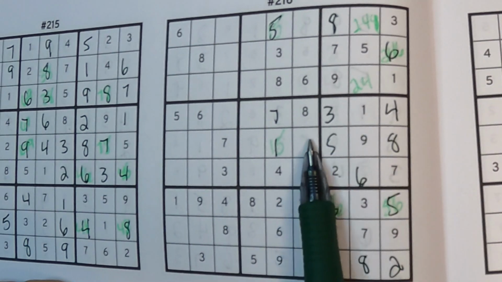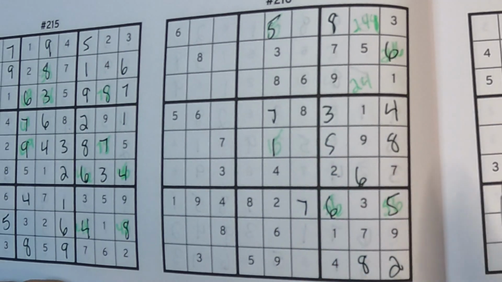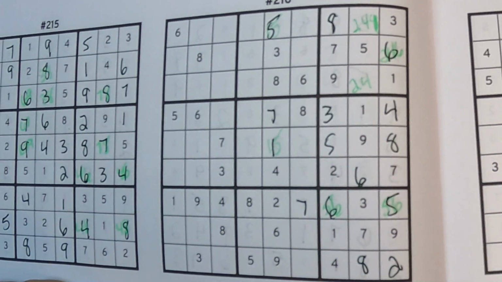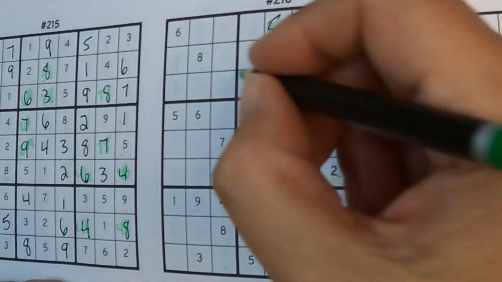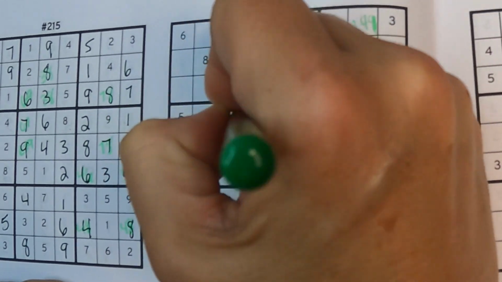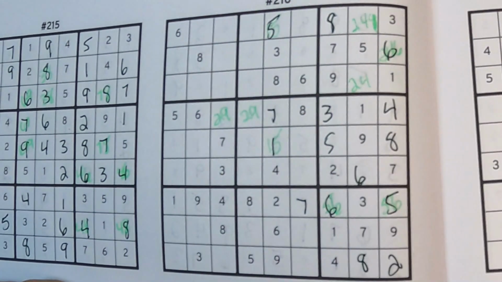For this row now, we're missing 2 and 9. And I don't see any help. So 2, 9, 2, 9.